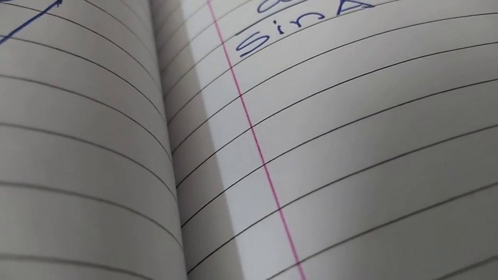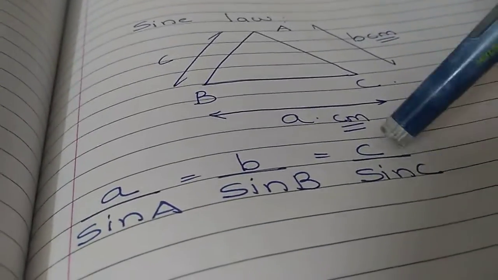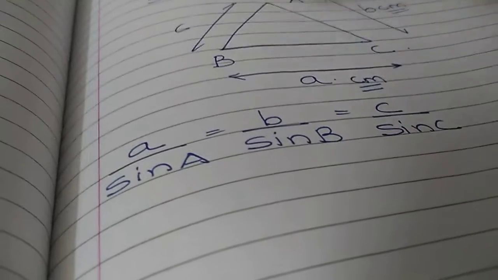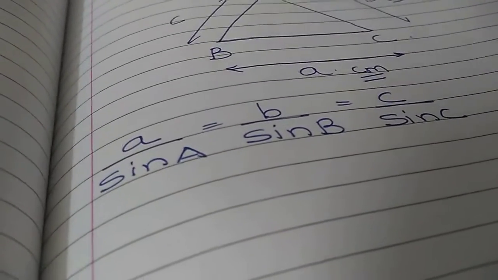A upon sine A, B upon sine B, similarly C upon sine C.